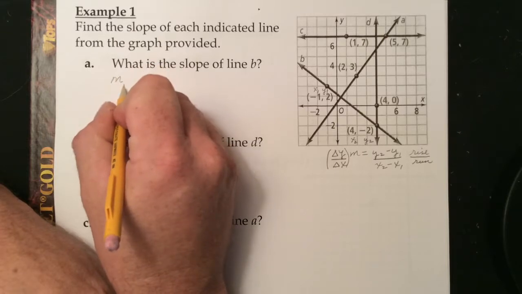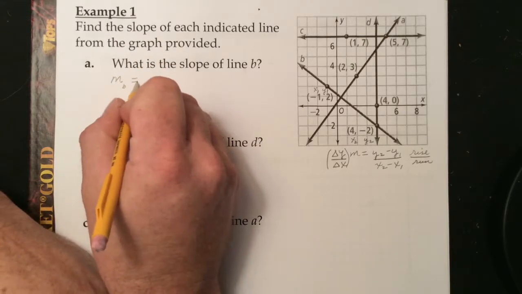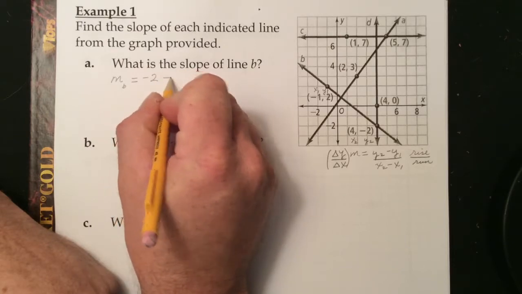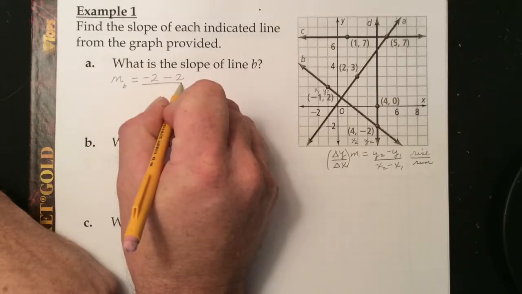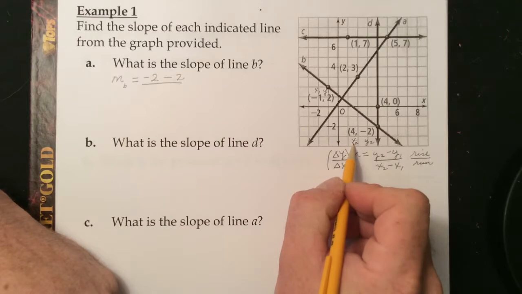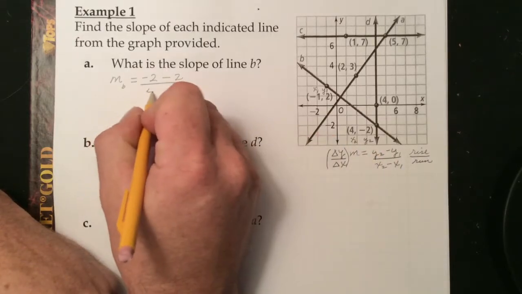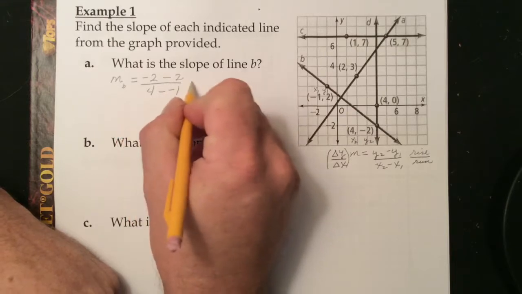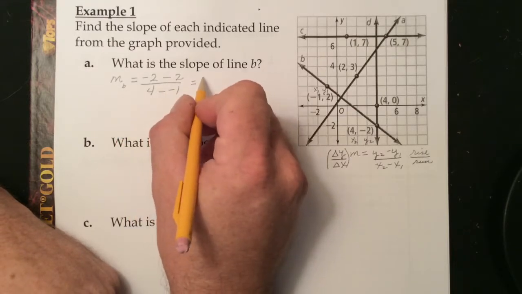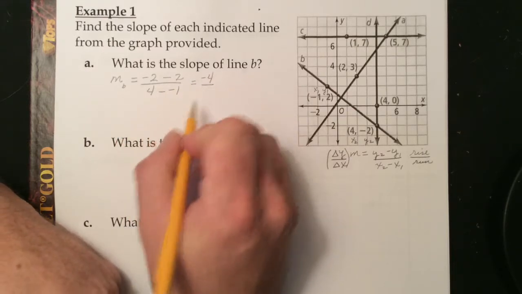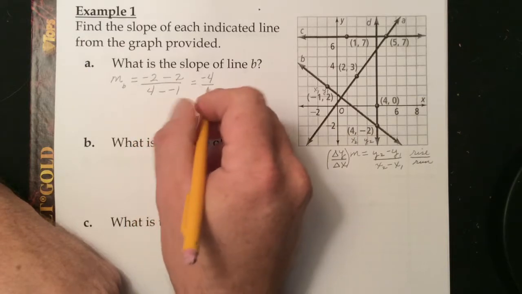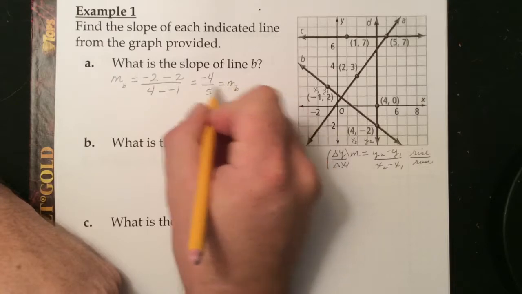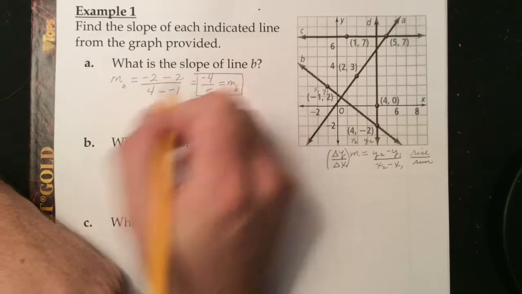So the slope of line B is y2, which is -2, minus y1, which is 2, over x2, which is 4, minus -1. -2 minus 2 is -4. 4 minus -1 is 4 plus 1, which is 5. So the slope of line B is -4/5.